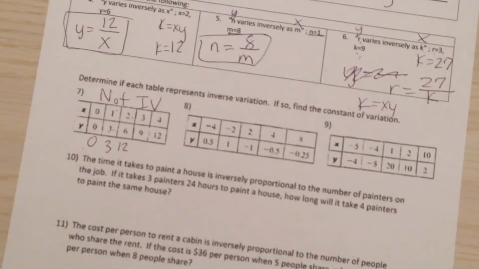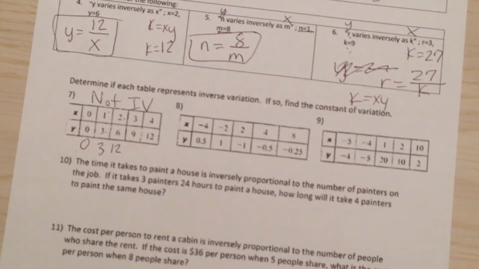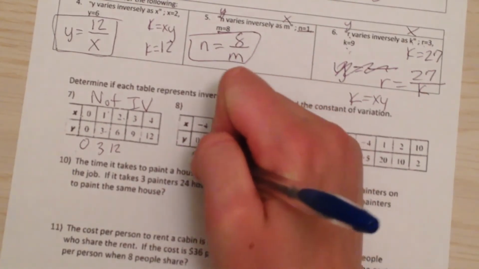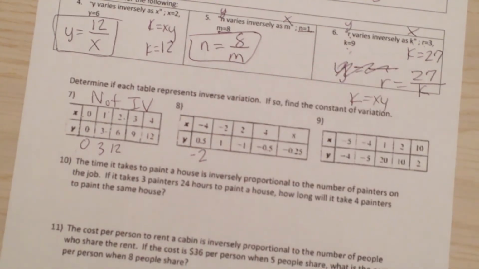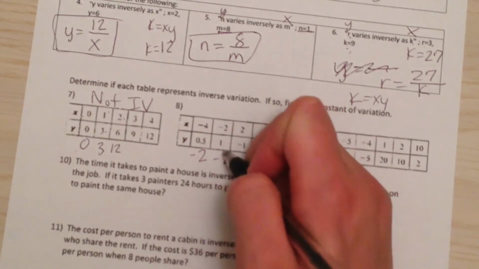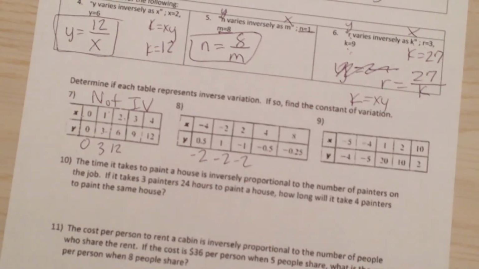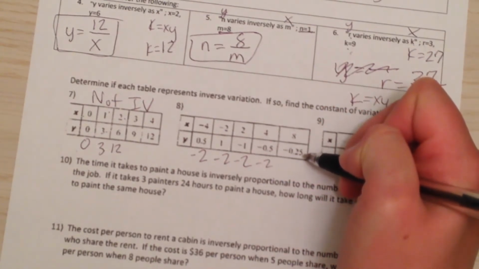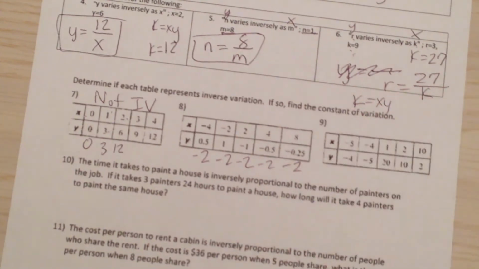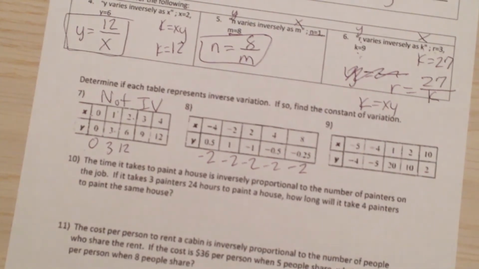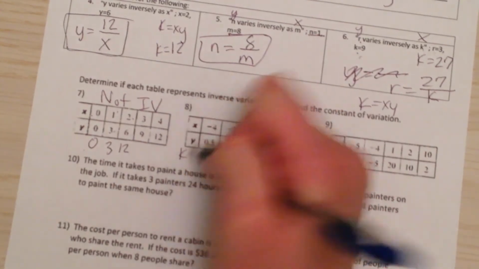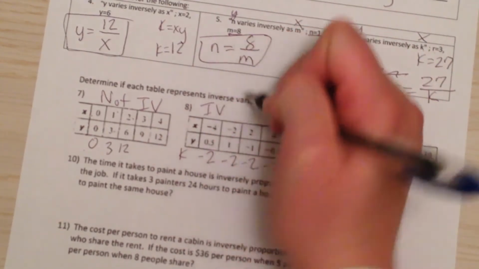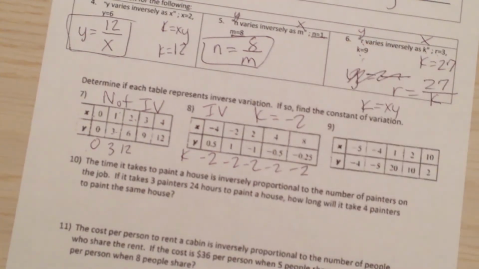Let's try our next one. Negative 4 times 0.5 is negative 2. So our first x times y is negative 2. Our next one is also negative 2, and so is the one after that. And then we get another negative 2, and 8 times negative 0.25, well, guess what? That's another negative 2. So there we go. We found the same value over and over again, the same k value. So this is inverse variation, and k equals negative 2, that value we kept getting out.